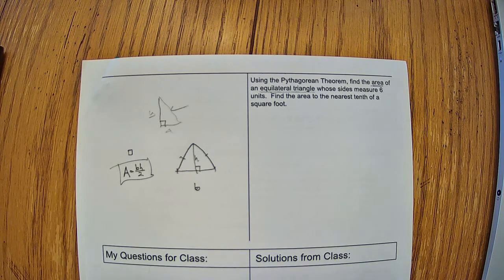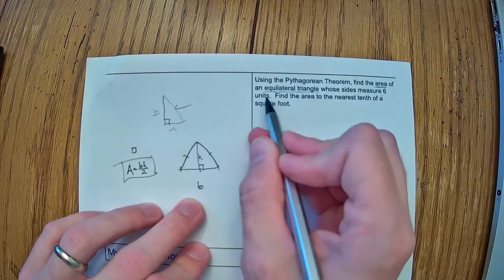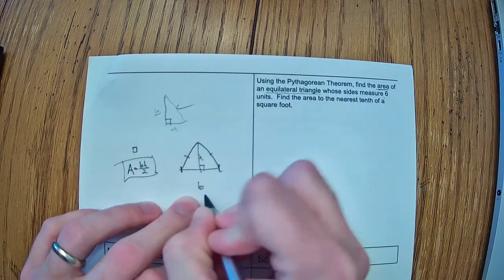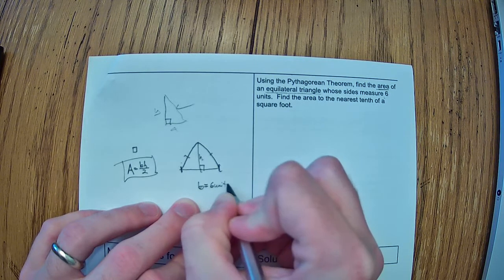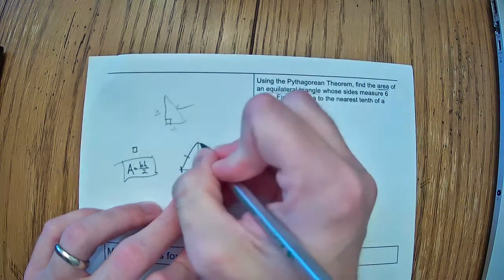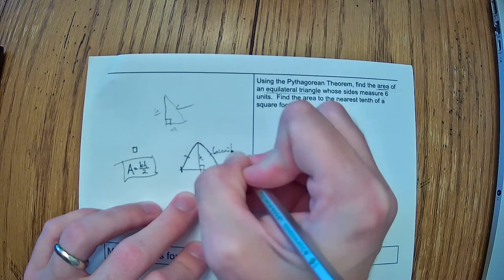Well, notice, we're told that the side lengths of our triangle are 6 units. So it could be miles, inches, we don't care. So from here to here, the base is equivalent to 6 units. Well, this side would also be 6 units.